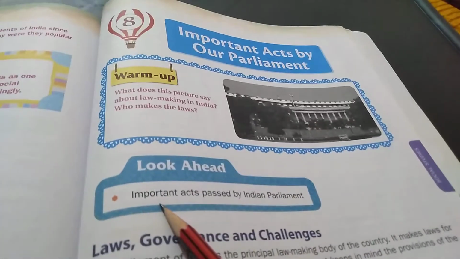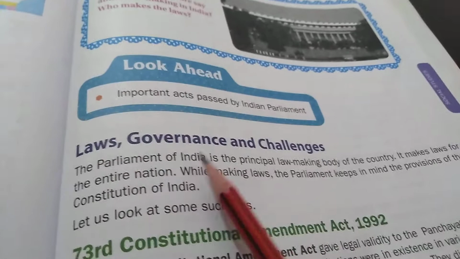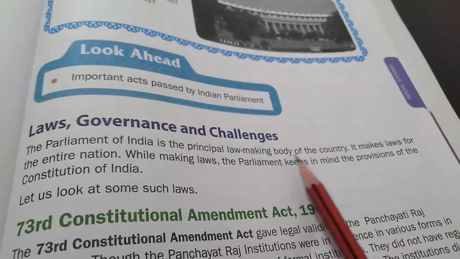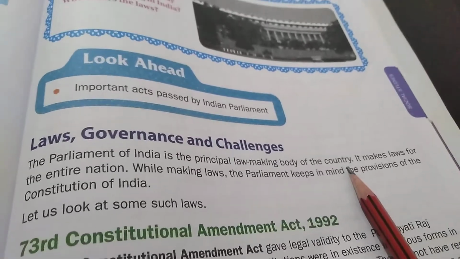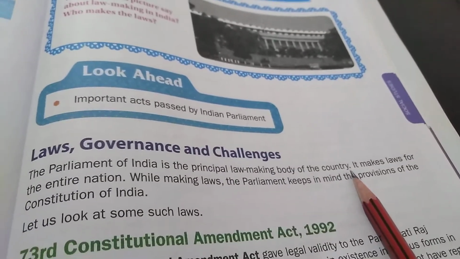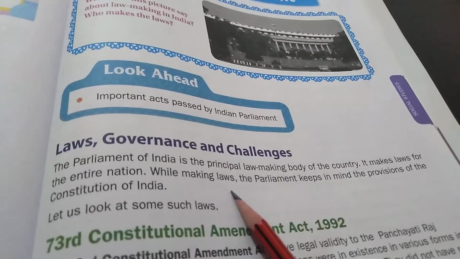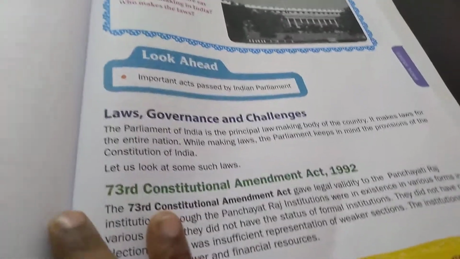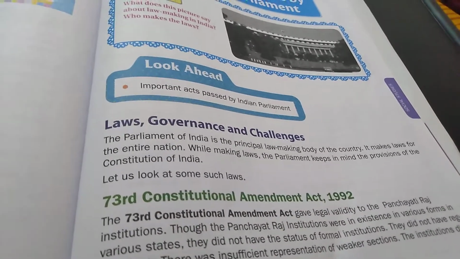In this lesson, you are going to learn important acts passed by the Indian Parliament: laws, governance and challenges. The Parliament of India is the principal law-making body of our country. It makes laws for the entire nation. While making laws, the Parliament keeps in mind the provisions of the Constitution of India.